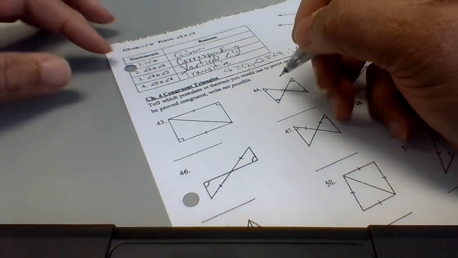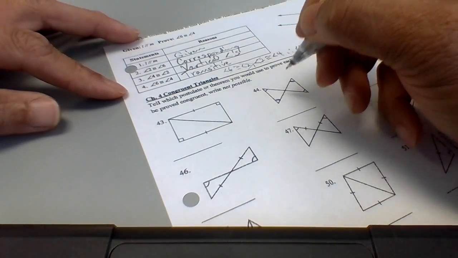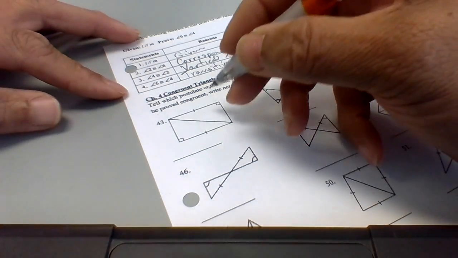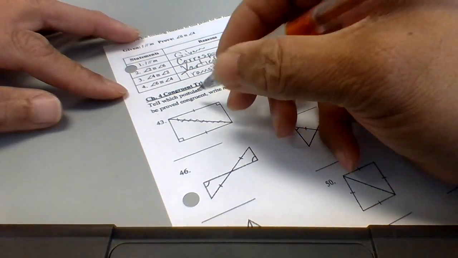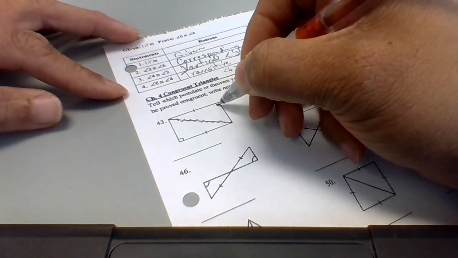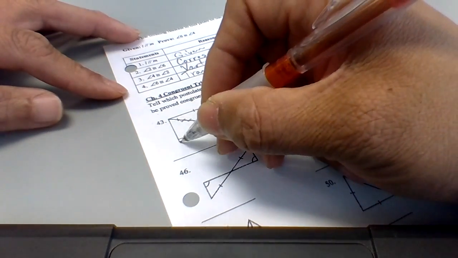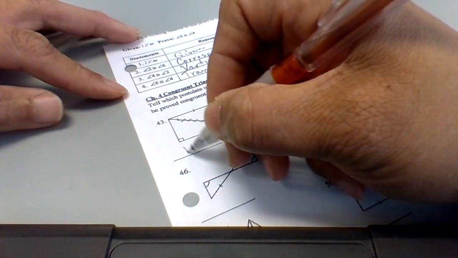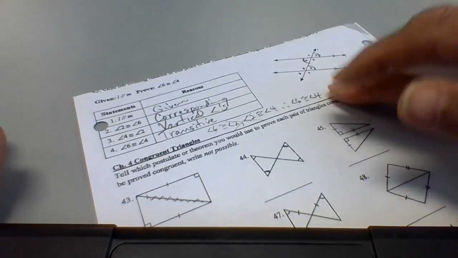Chapter 4, first semester. So we have something in the middle here. This is the reflexive property. And if you take a look, you have a right angle, so you have the hypotenuse and a leg, and you have the hypotenuse and a leg. So this is HL.